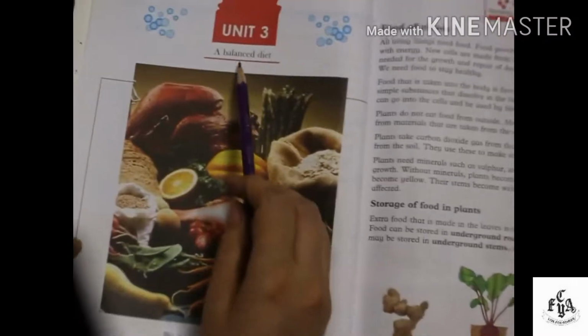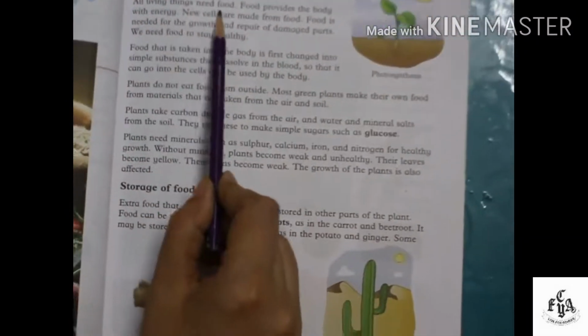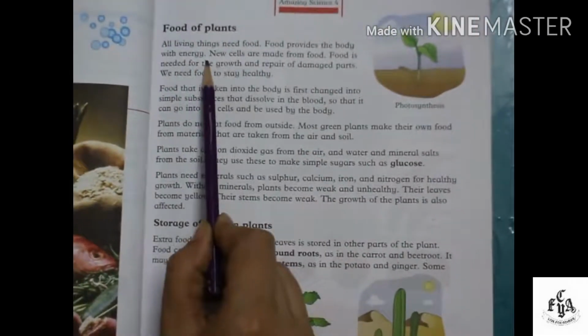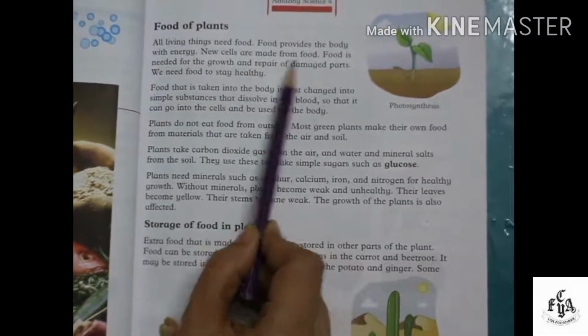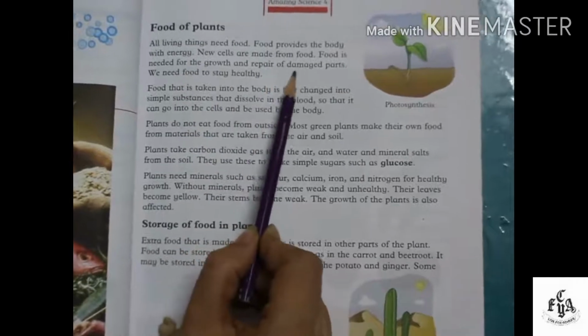Unit number 3, a balanced diet. Food of plants. All living things need food. Food provides the body with energy. New cells are made from the food. Food is needed for the growth and repair of the damaged parts.